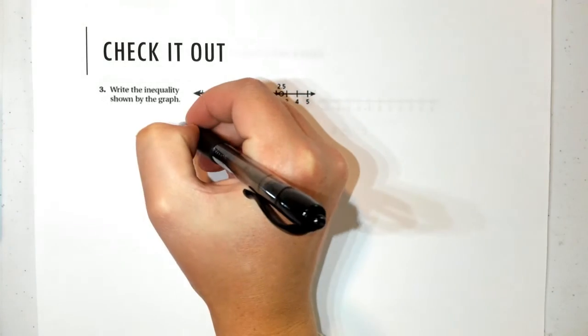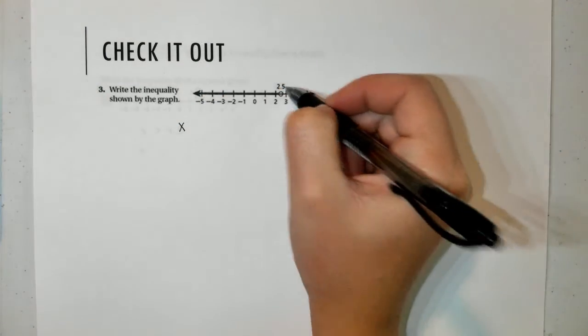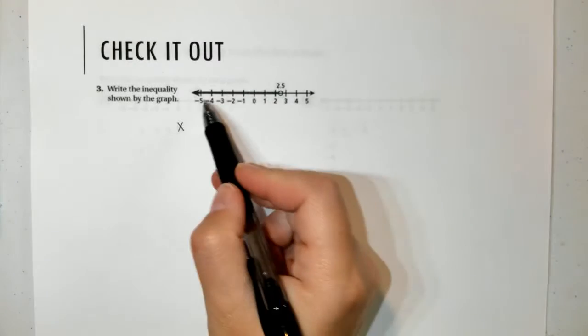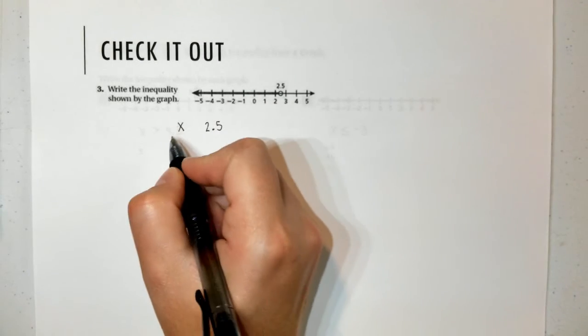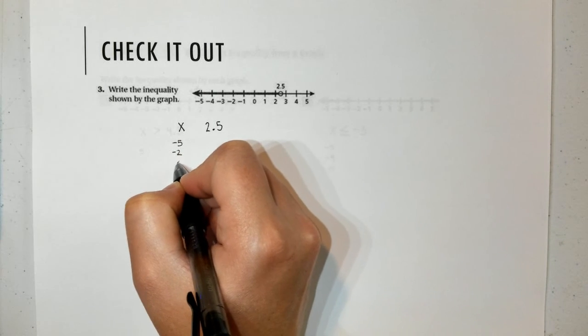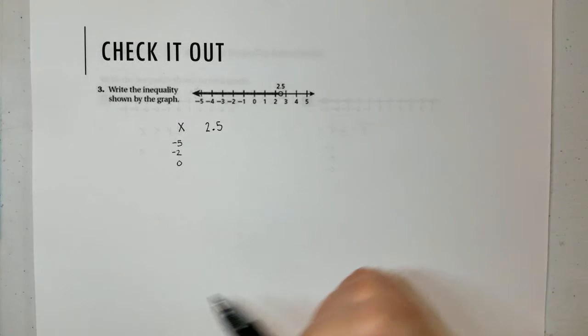So here, I'm going to write my variable X. My important number is 2.5, so I'm going to leave some space and write 2.5. My shaded area is to the left over here, so I have numbers like -5, -2, 0. Okay, there's many options over there.